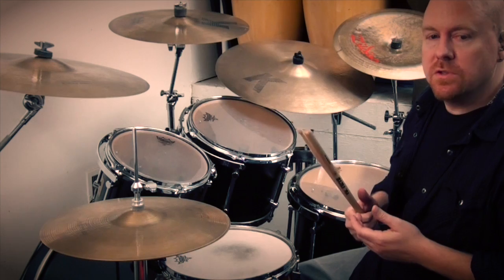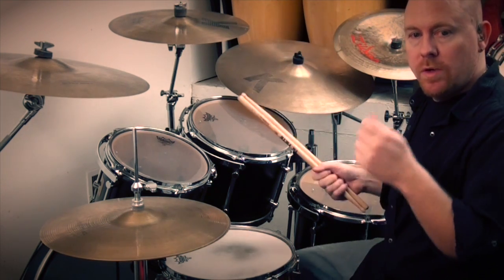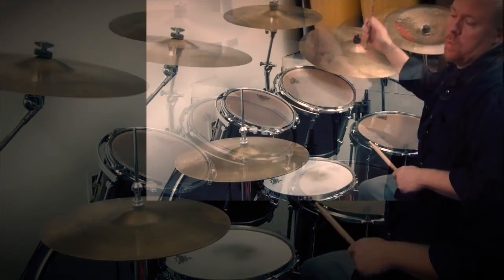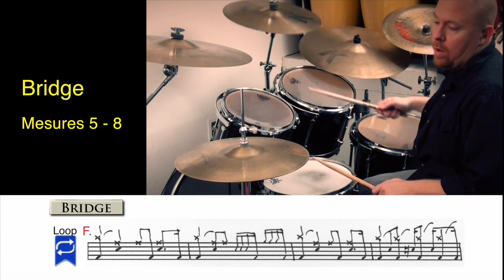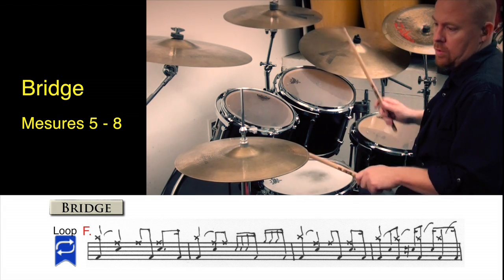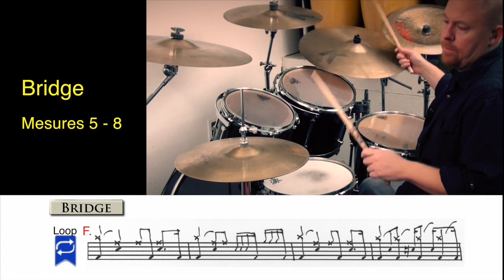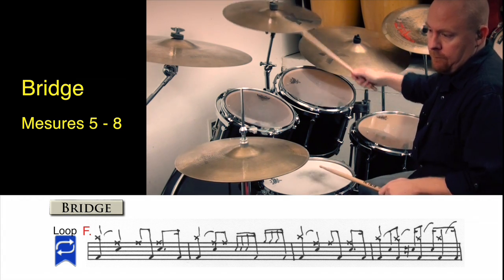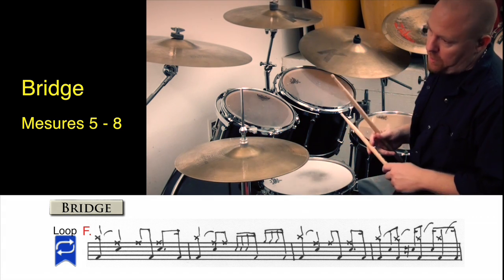Next up, we'll do measures 5 through 8 in succession again to figure out mechanically who gets to play where, right? So it starts with the crash. Let's have a little closer look here with that.